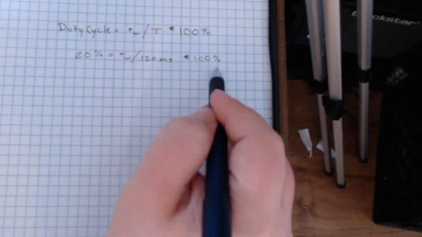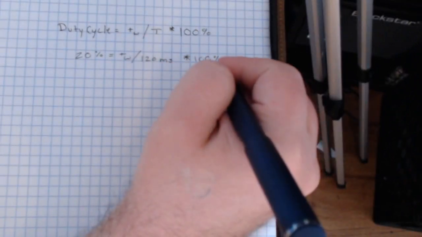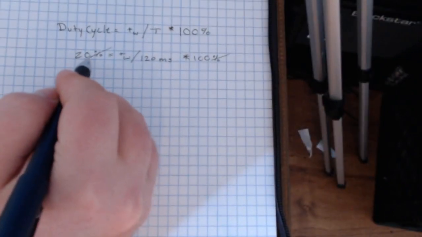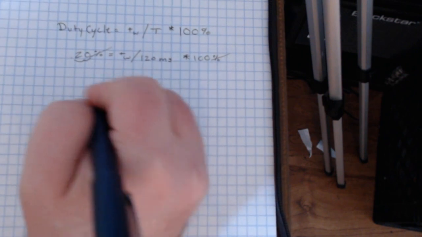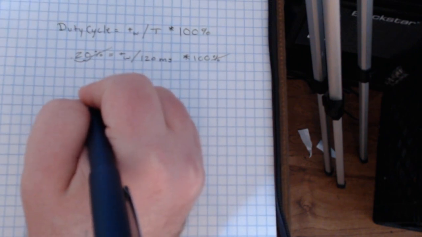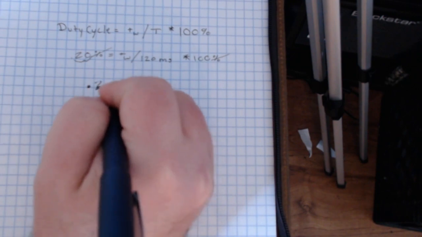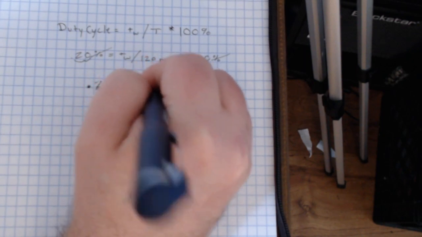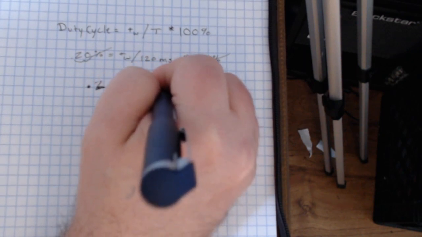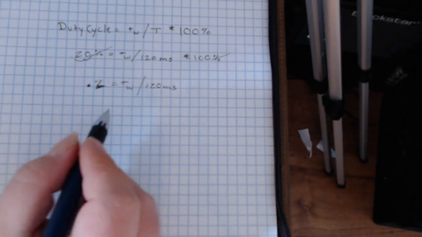Now if we want to get rid of this 100%, we can go ahead and kill these percentages and just come over here and move that decimal place over. So that becomes 0.2 is equal to the width divided by 120 microseconds.